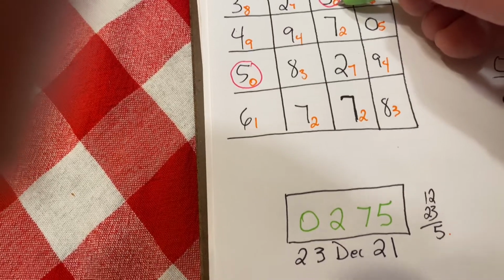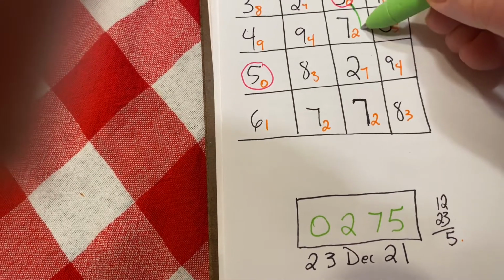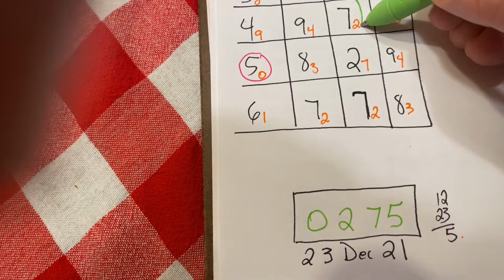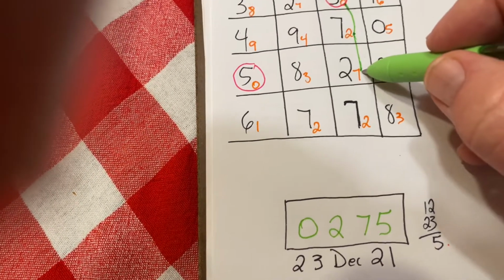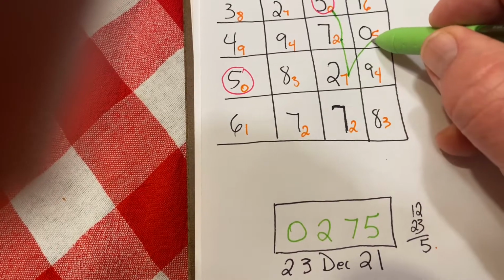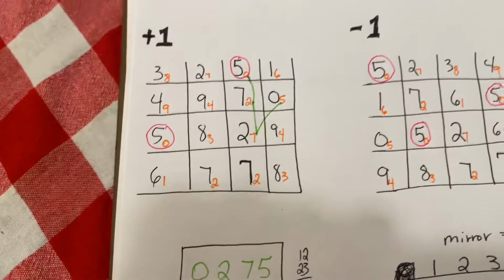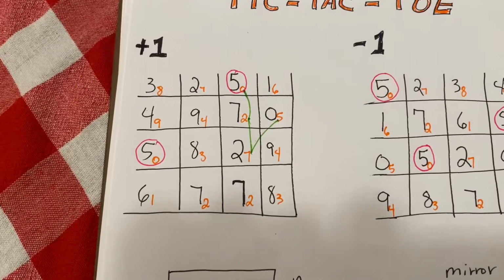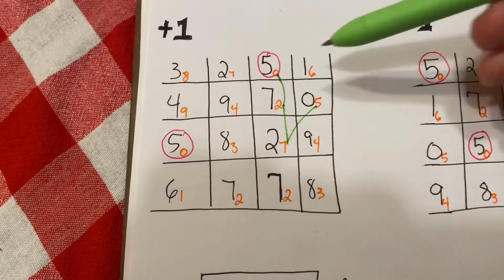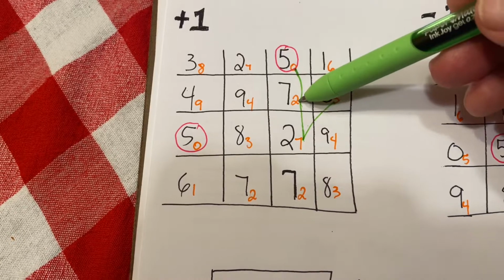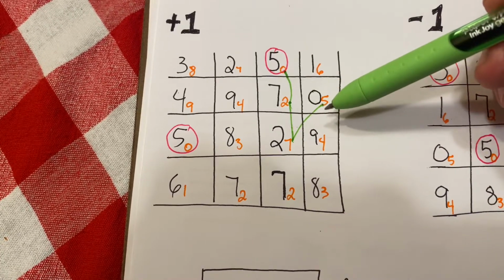0, 2, 7, 5. You see that? That's how we got our number on that one right there. If you see I'm touching the 0 here, 2, 7, 5.